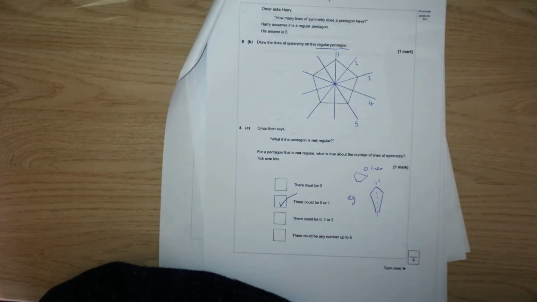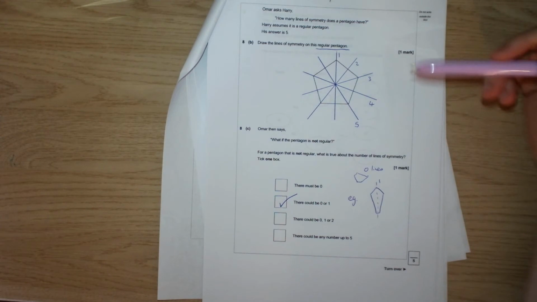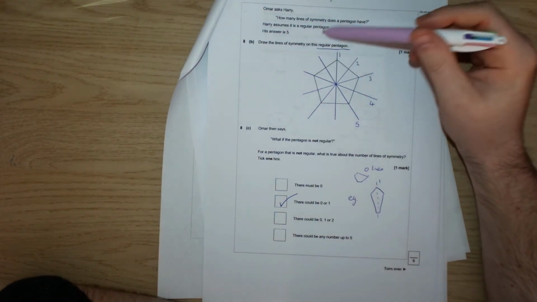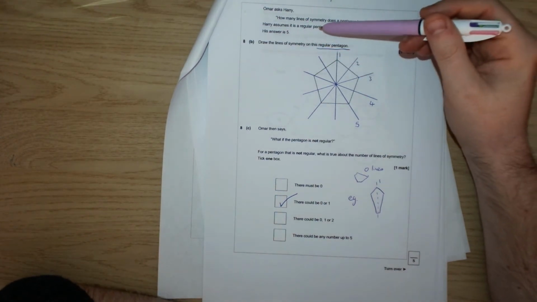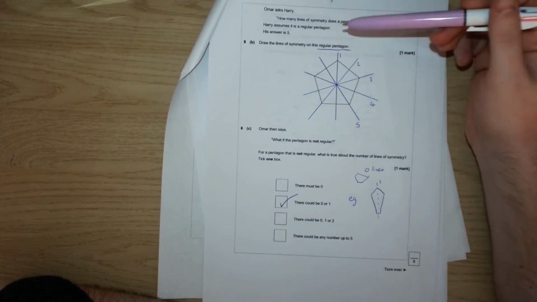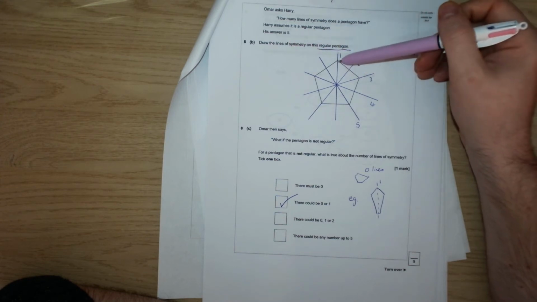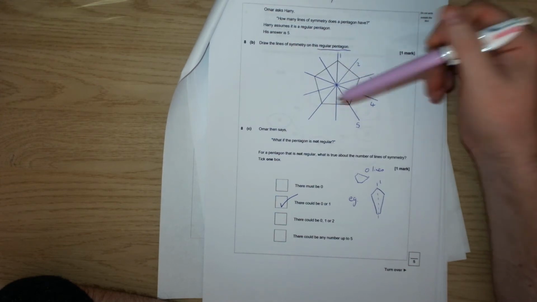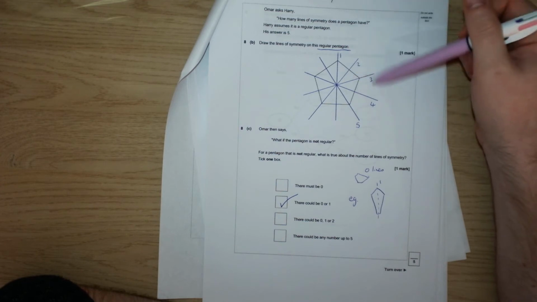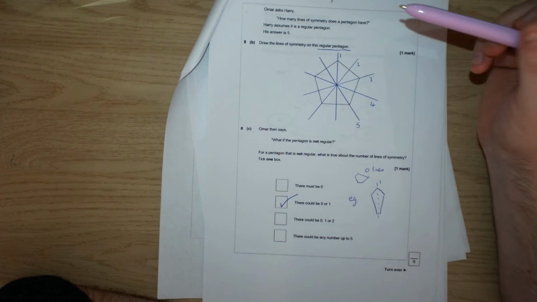Omar asks Harry, how many lines of symmetry does a pentagon have? Harry assumes it's a regular pentagon, so regular shapes have the same amount of lines of symmetry as their sides. So regular pentagon, 5 sides, 5 lines of symmetry. So draw the line of symmetry, so it's going to be from each corner to the middle of each side. Make sure you use a ruler, make sure you label it up just to be nice and clear. So we've got 5 different lines of symmetry there.